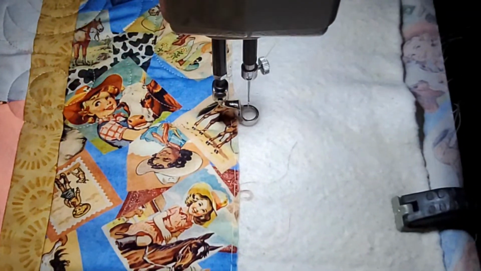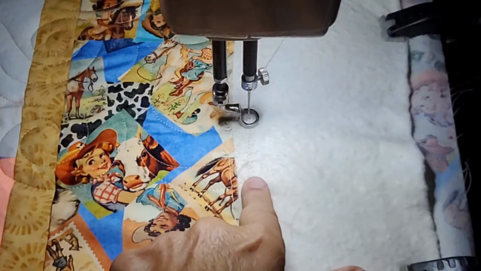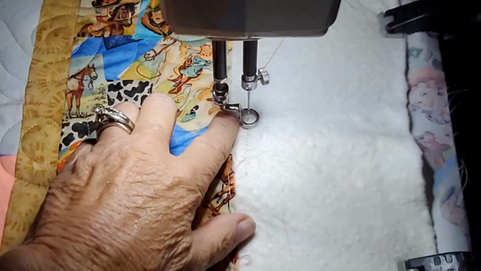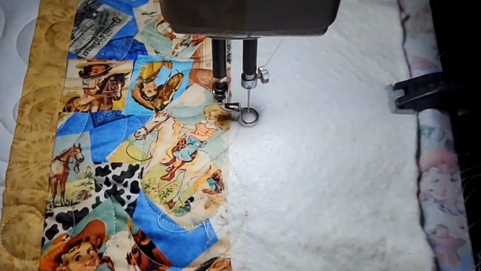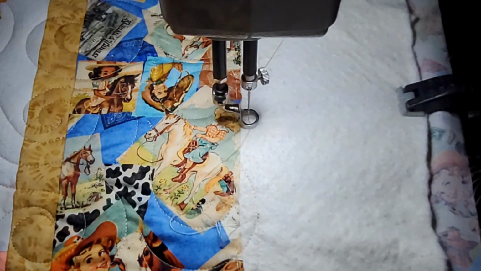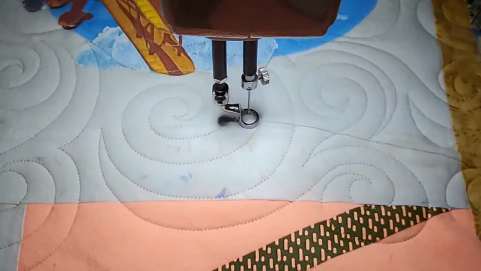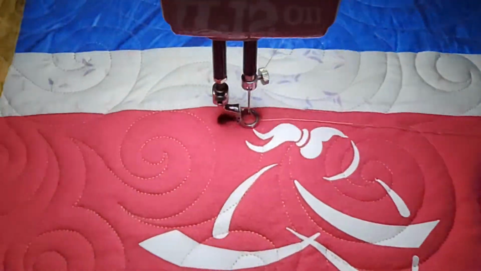All right, so I am finished with this. So I'm just going to come up a little bit, and that kind of locks in my stitch. And then I'm going to cut my thread. I always stitch from left to right. I don't even try to stitch from right to left. And if you can find your scissors quickly, it does not take that much time to slide your machine back over to the other end of the quilt and start quilting another row.